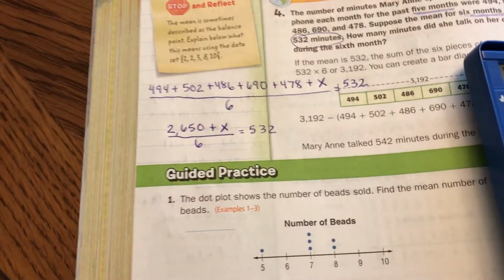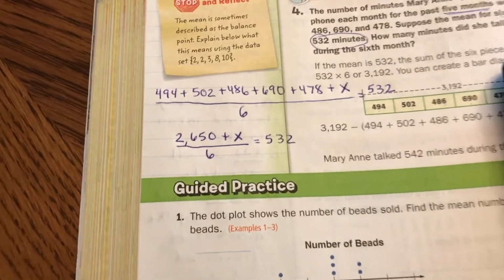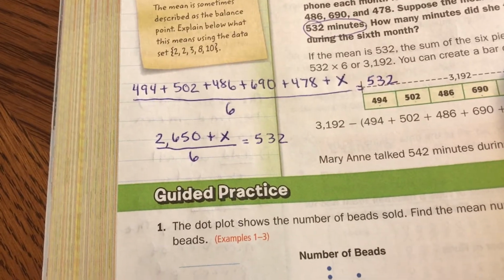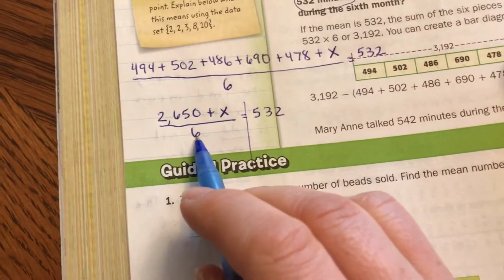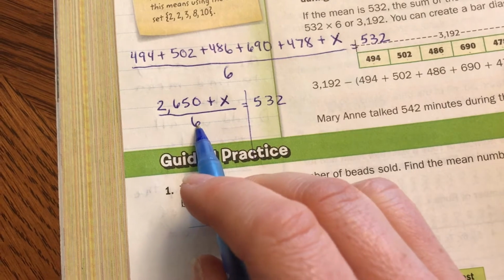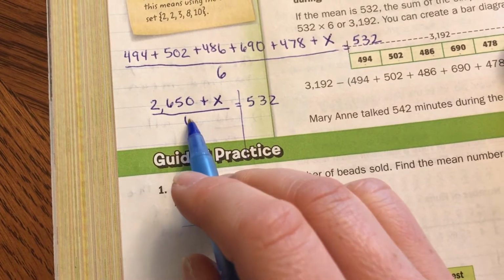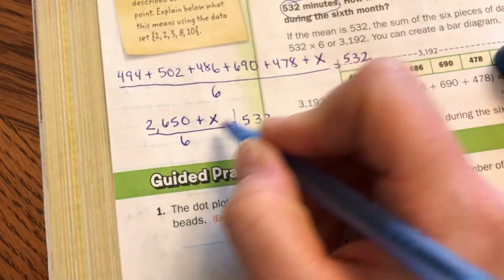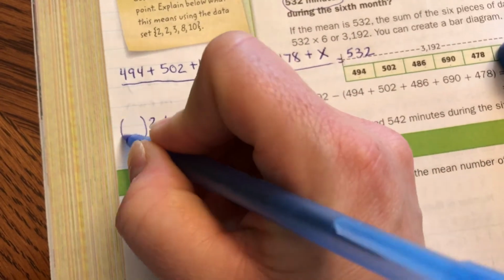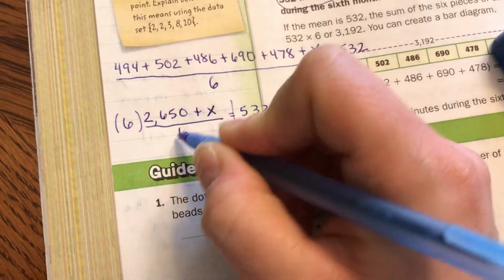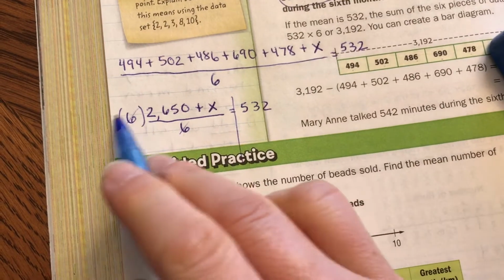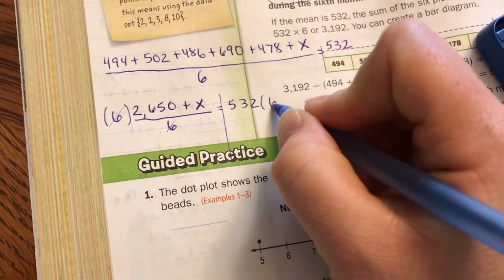Now how can we solve this for x? First, I'm going to split this down. Let's get rid of the divided by 6. How do we undo division? Multiplication. So if we multiply this side by 6, that will undo this 6. And what you do to one side, you have to do to the other.